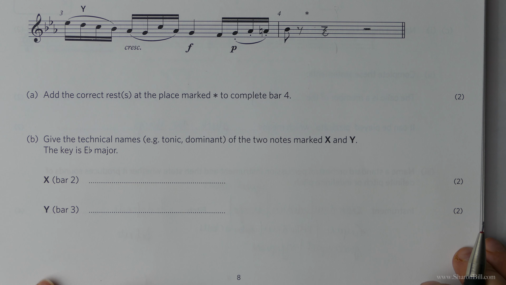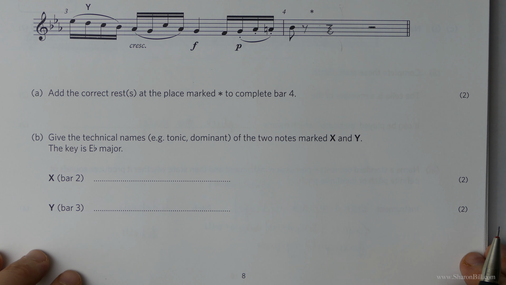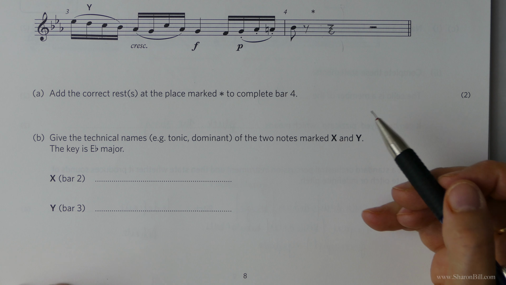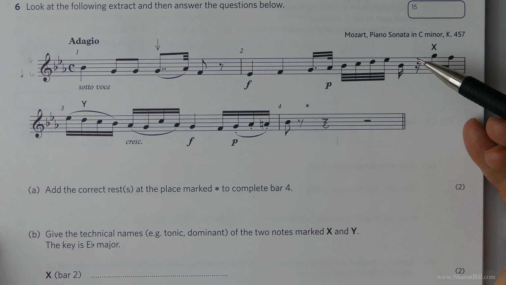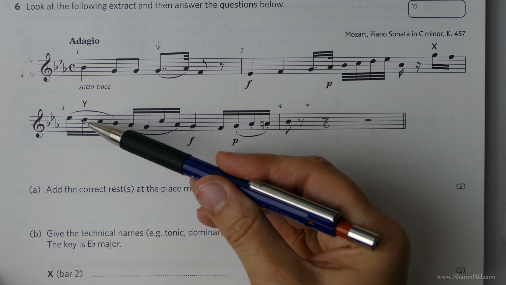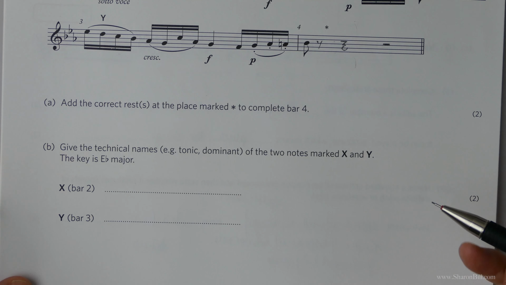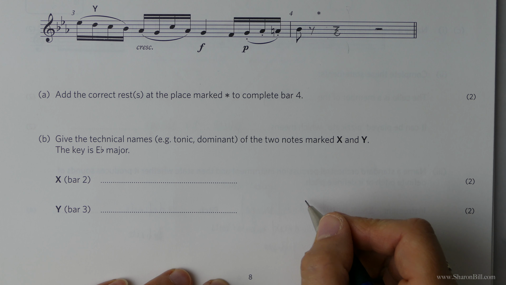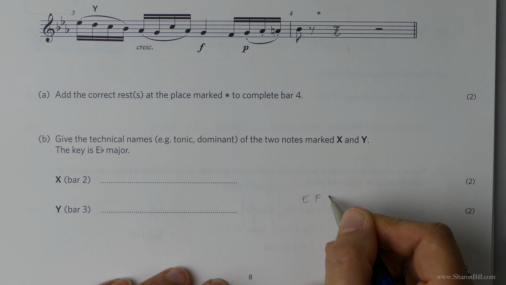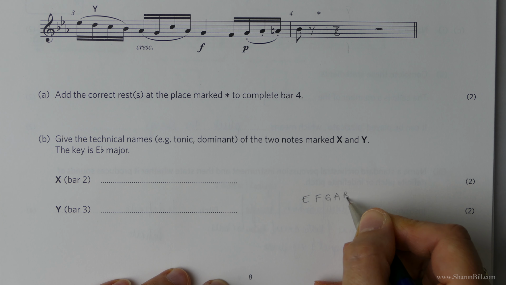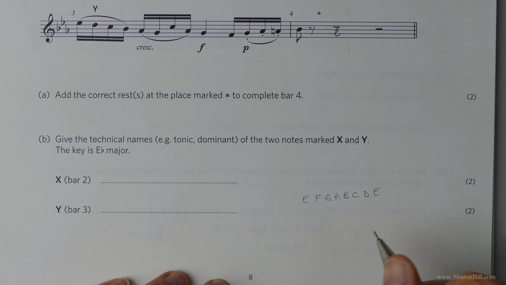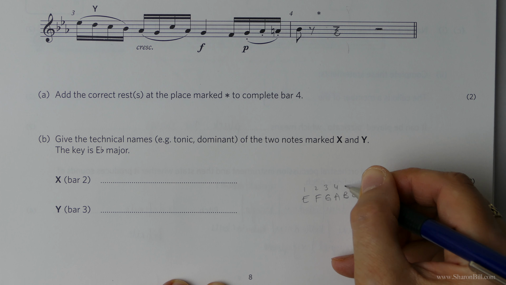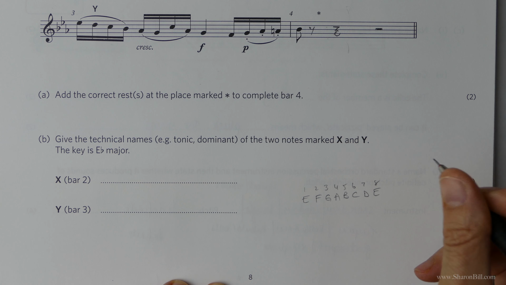So we're given the information that the key is E flat major, and we need to give the technical names of the 2 notes marked X and Y. There we go. So before we go looking for anything, let's just think what we're going to be looking for. So I'm just going to sketch out the steps of the scale. Just give myself an octave. Of course I know there would be flats, but your key signature deals with that. 1, 2, 3, 4, 5, 6, 7, 8.